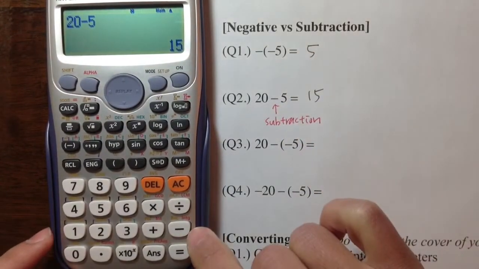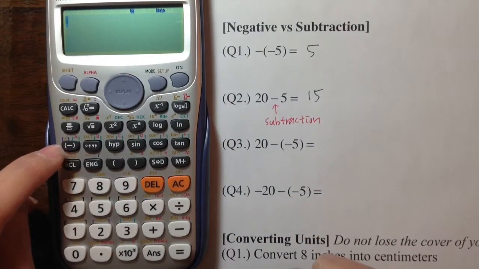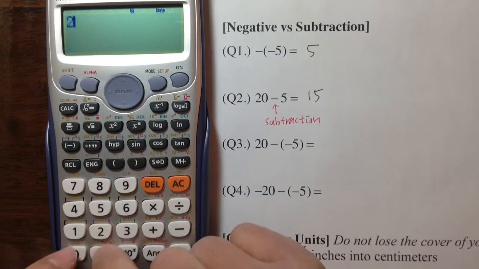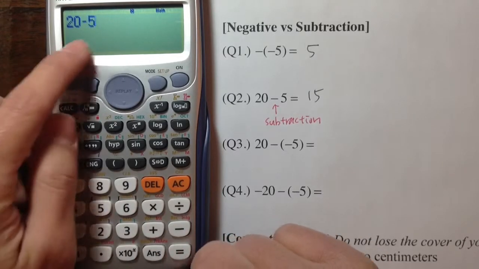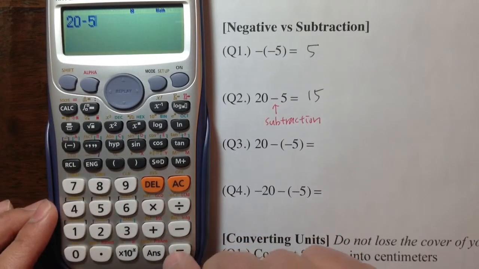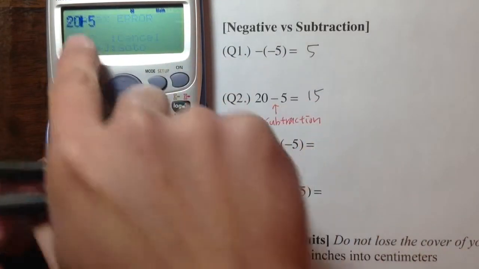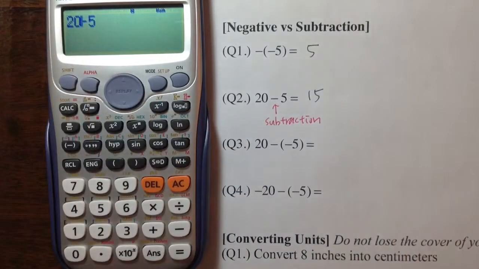Then we are going to use this key. If you use a negative for this question, let's see what we get. If you have 20, and then if you press this, and 5, okay, then you get a syntax error. Because what you typed in earlier means 20, negative 5. But there's nothing in between. There's no operation in between of what you are trying to do.